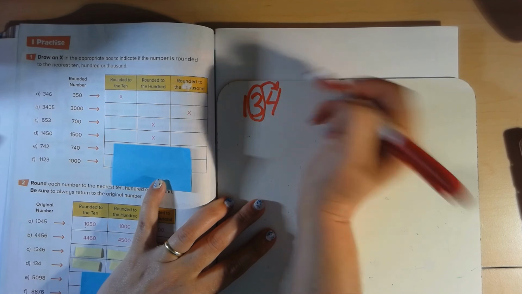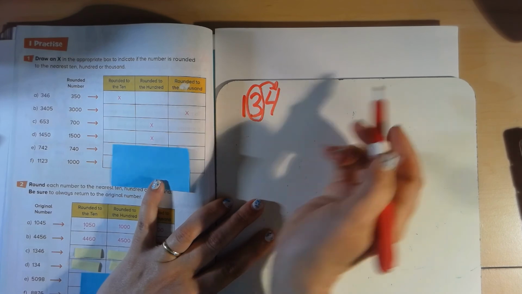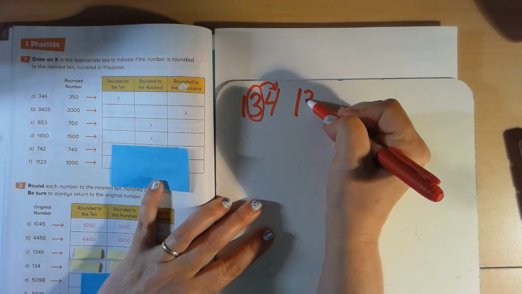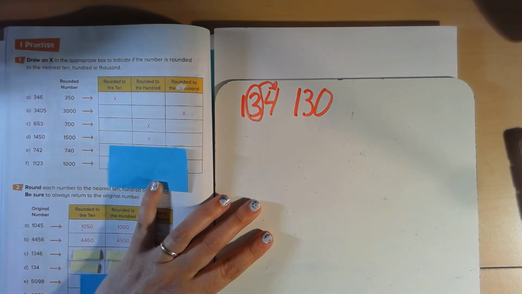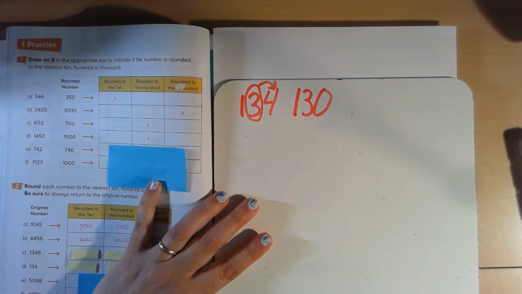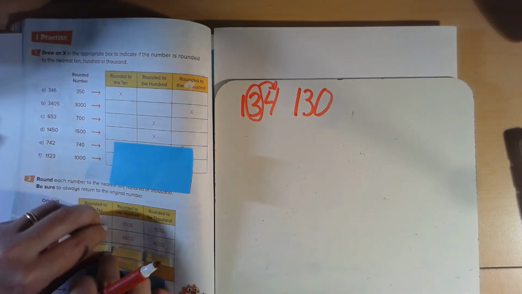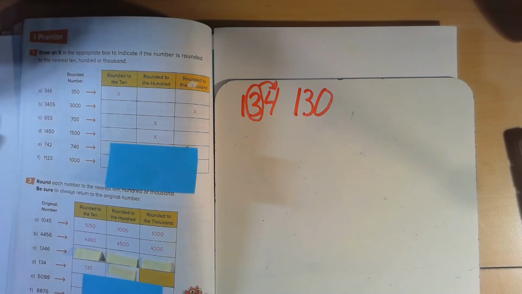Look to my right. The 4 tells me I keep the 3 the same. So 130. 134 rounded to the nearest tens position is 130. There you go.